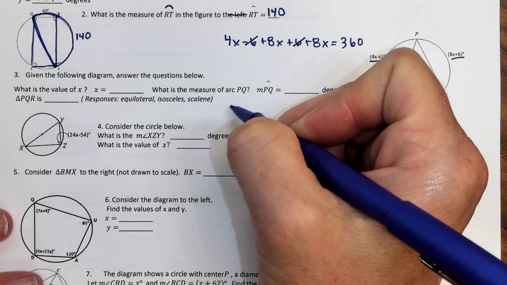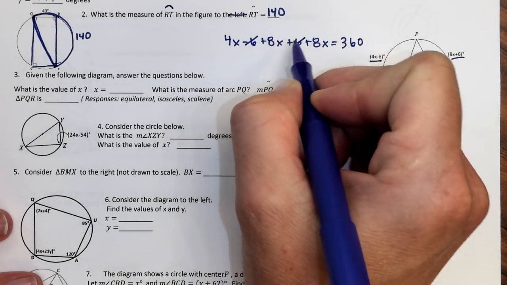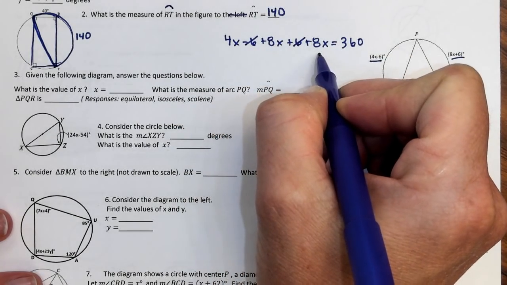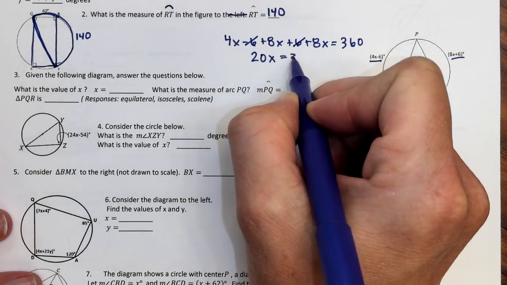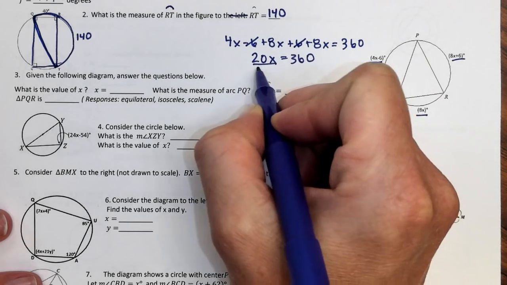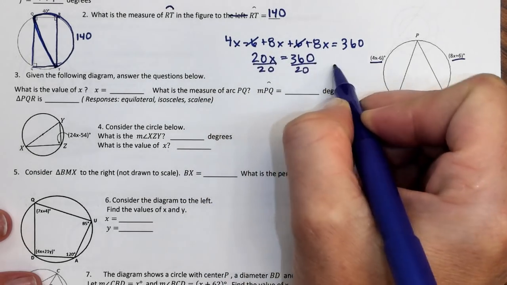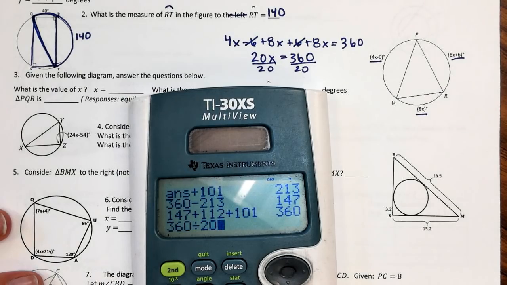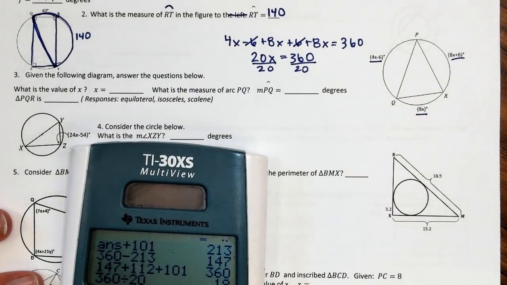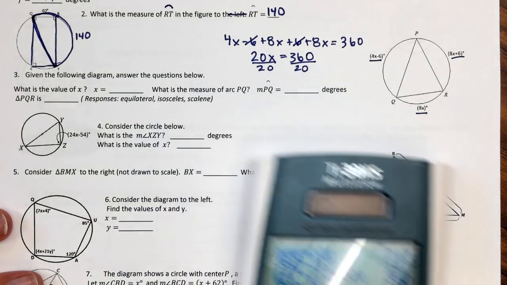Positive 6 and negative 6 cancel out. We have 4x, 8x, and 8x. 8x and 8x is 16x. 16 and 4 is 20. 20x equals 360. So we can divide both by 20, and you can show your calculator. 360 divided by 20 is 18. So x is 18.